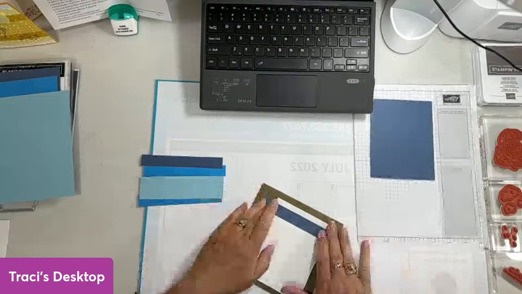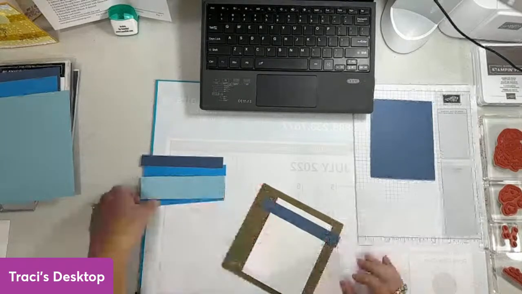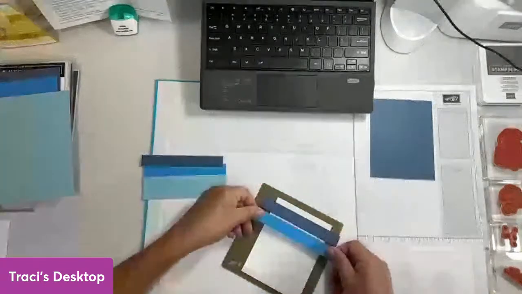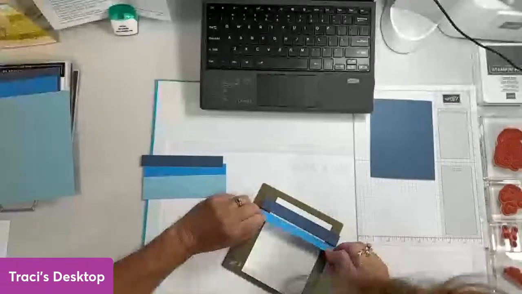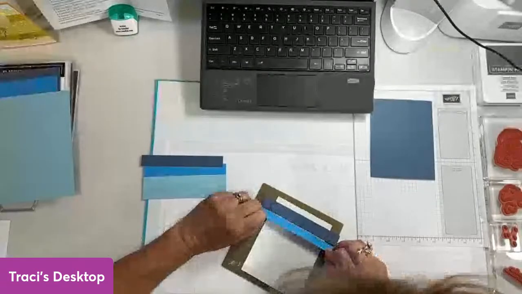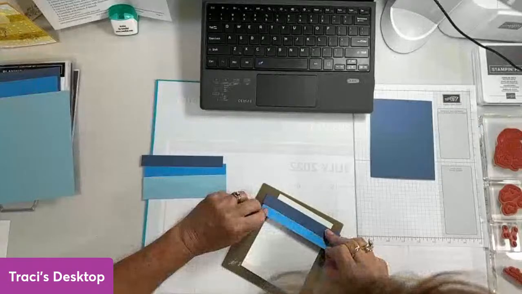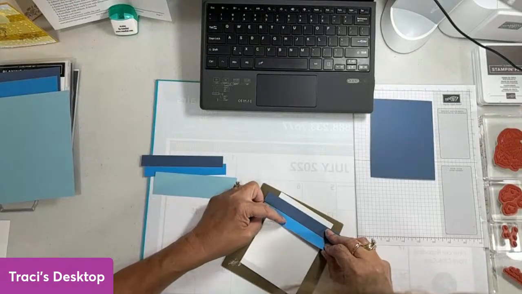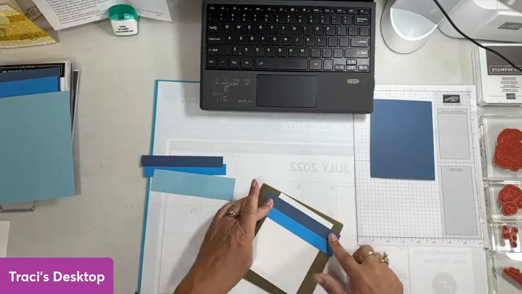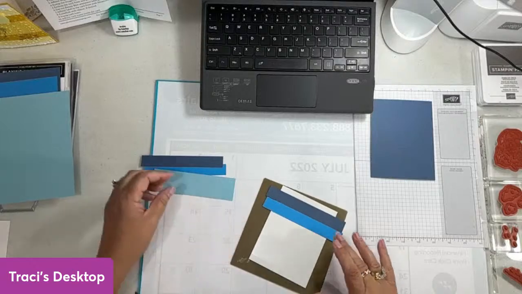And I'm eyeballing this to be straight. Then I'm going to take the Azure Afternoon and I'm going to butt that right up. And sometimes I found if I just hold it on both edges and place the edge in there, then when I flip it down, it's in place.